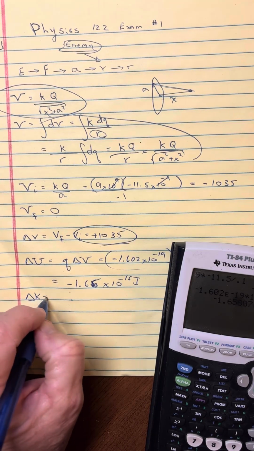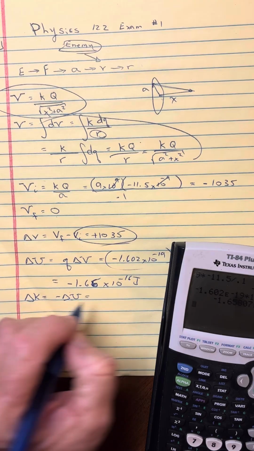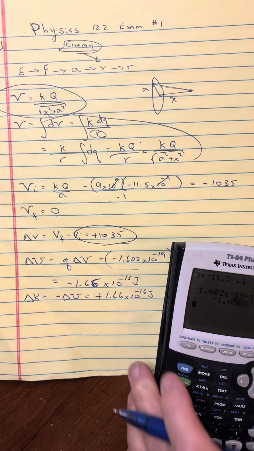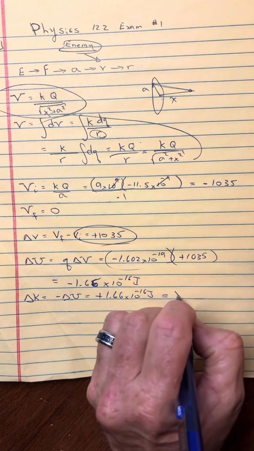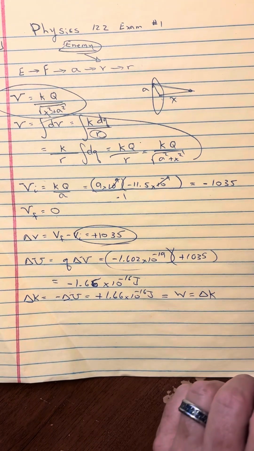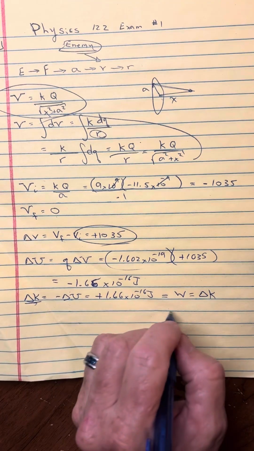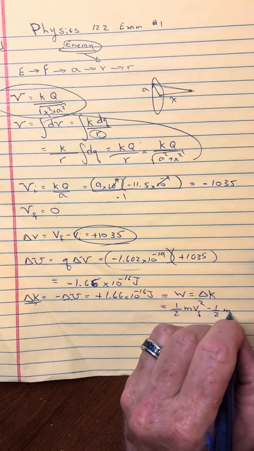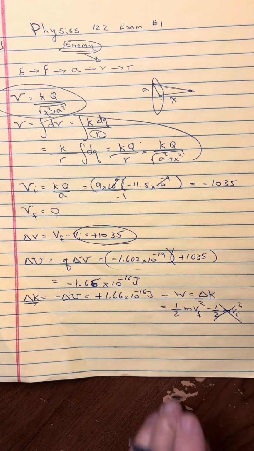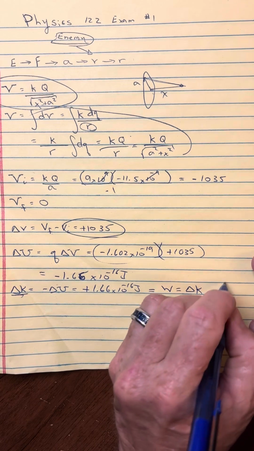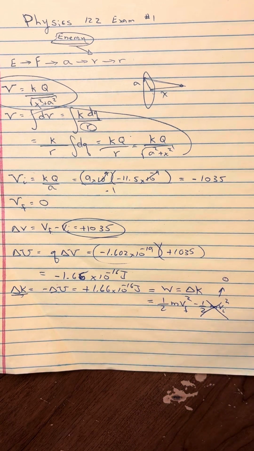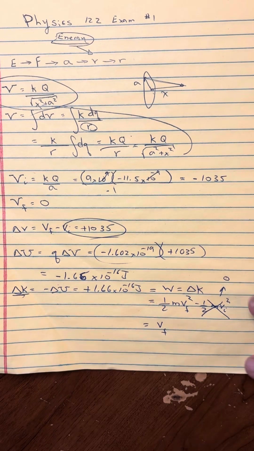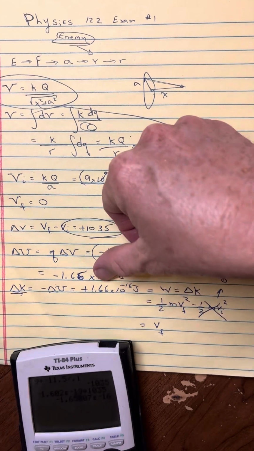And the change in kinetic energy is the opposite of the change in potential energy, so that's a positive 1.66 times 10 to the negative 16 joules. And that has to equal the work, which equals the change in kinetic energy. So that would be 1/2 mv final squared minus 1/2 mv initial squared. And I'll just cross out the initial because the initial speed is 0.